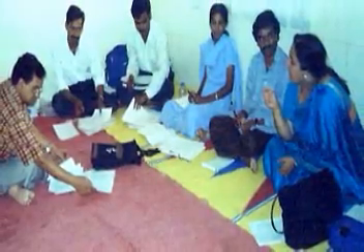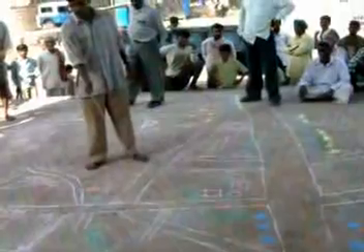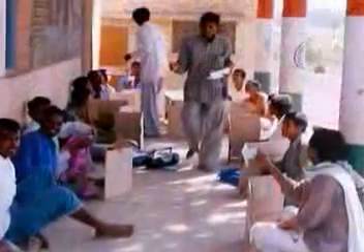Prior to the implementation of the project, it was necessary to do a situational needs assessment, go from village to village and do social mapping, polling booth survey, household survey, and healthcare provider study to understand the needs of the community.